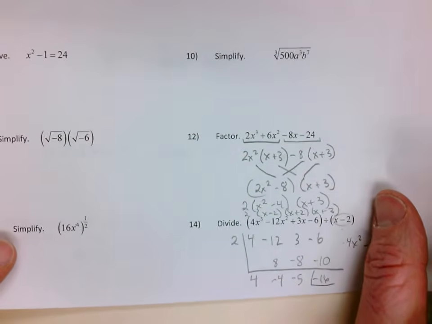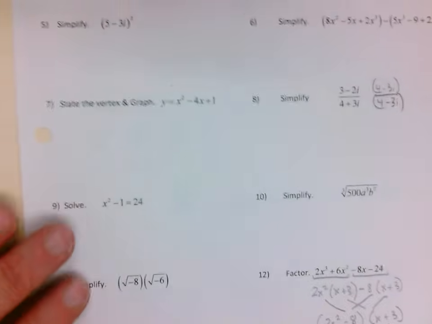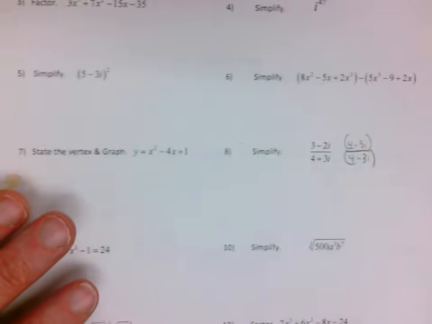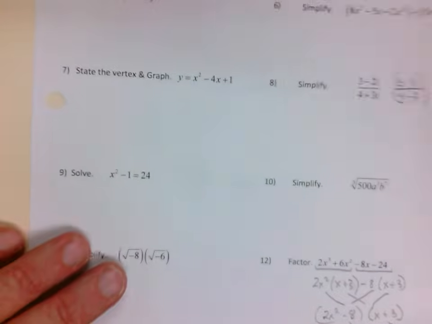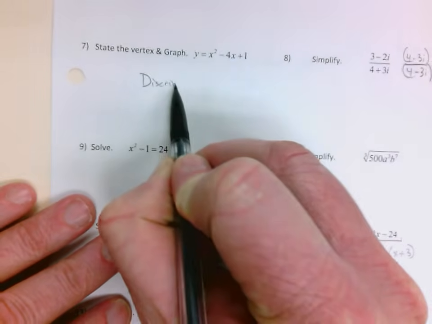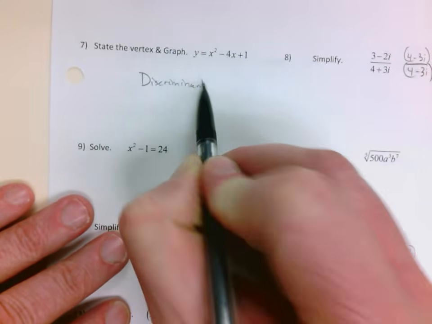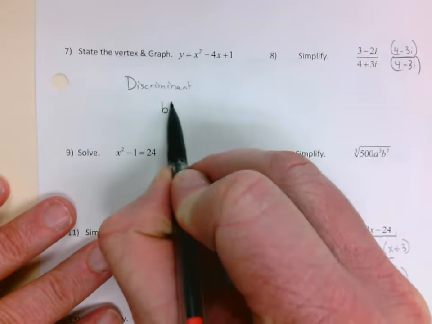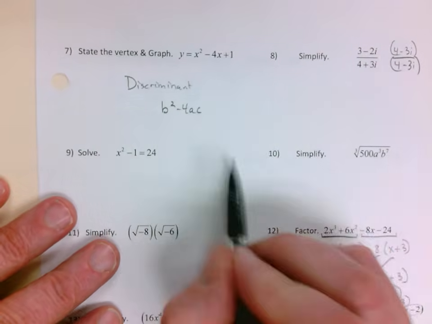A couple things that we did not get time to review that will be on there. One of them is the word discriminant. And the discriminant is just b squared minus 4ac.